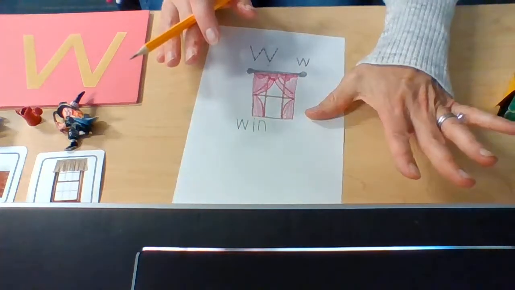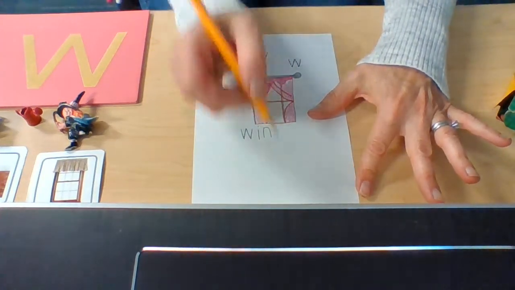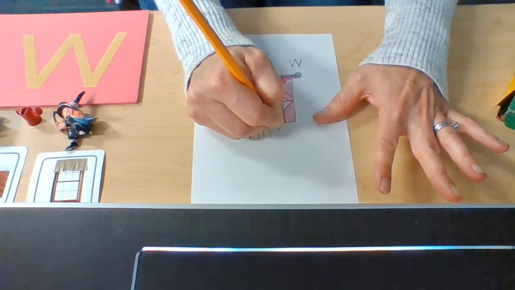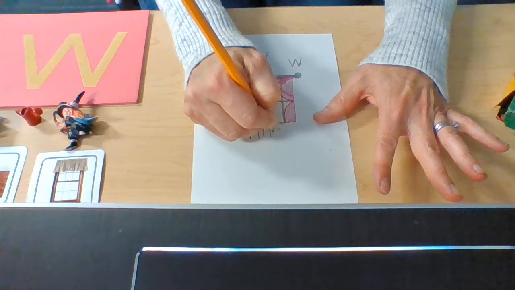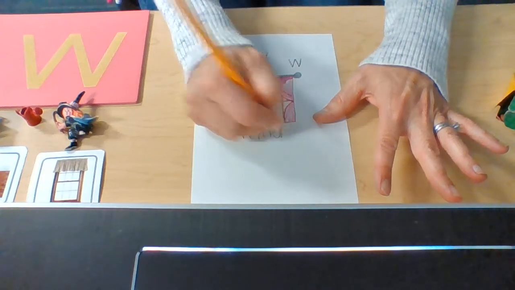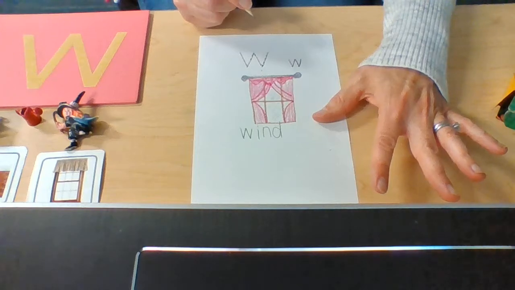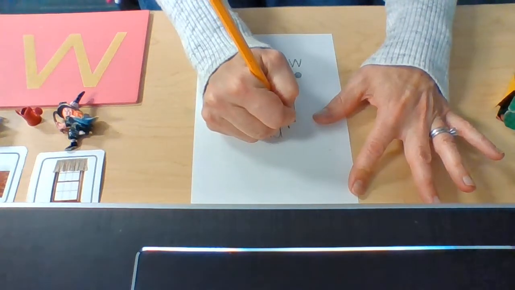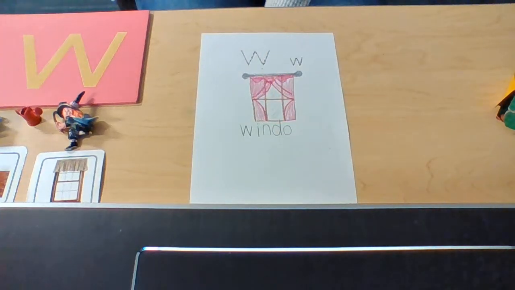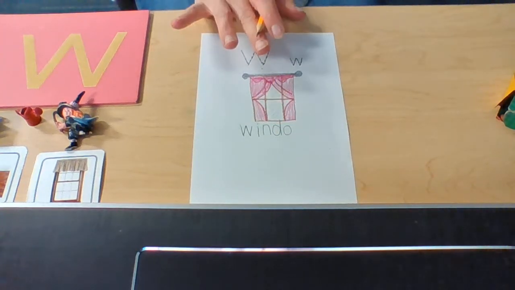Window. D-O. D. Find your dotted line, go a little bit below, up to the top line, down to the baseline. D-O. Now, if you were sounding that word out, that would be correct, and you could stop.